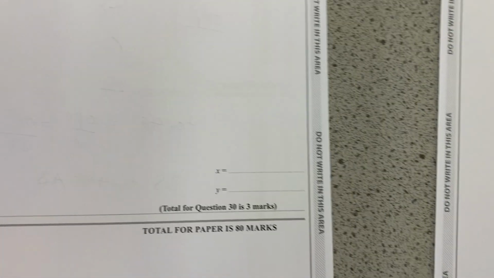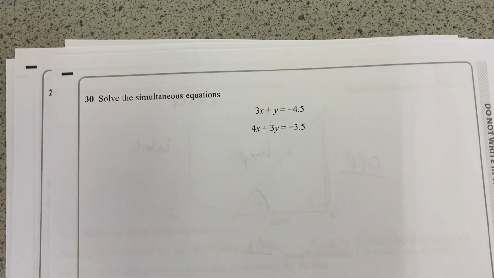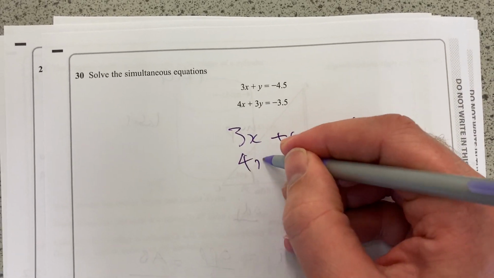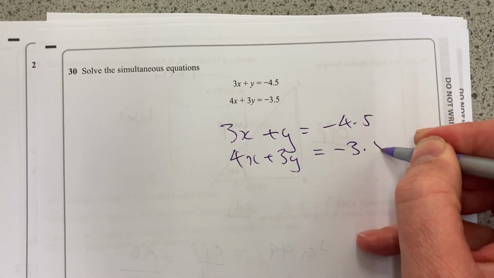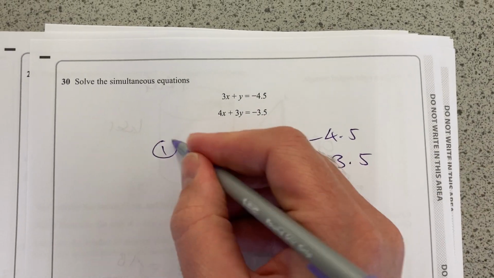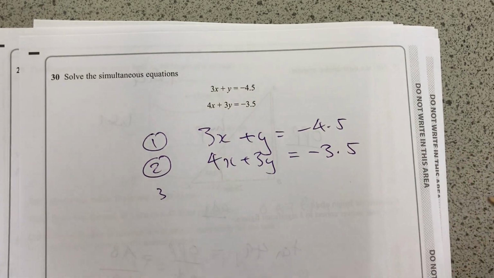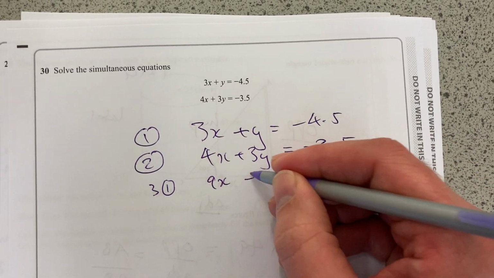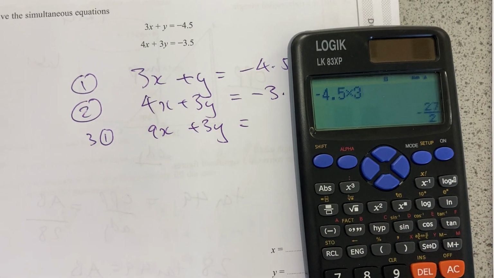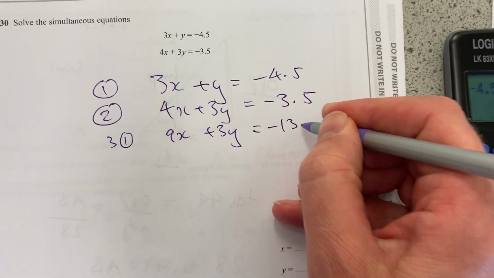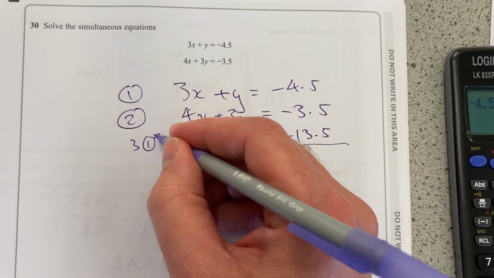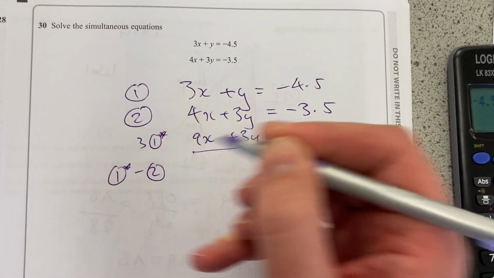And then last one to finish the paper is solving simultaneous equations 3x plus y equal to minus 4.5 and 4x plus 3y equal to minus 3.5. If you're doing this at home, have a look at this on Desmos to see how these straight lines meet. That's equation 1 and that's equation 2. And multiply equation 1 by 3. 9x plus 3y equal to negative 4.5 times 3, minus 13.5. So now I'm going to use elimination. Let's call this 1 star. 1 star minus 2, it's going to be 5x.